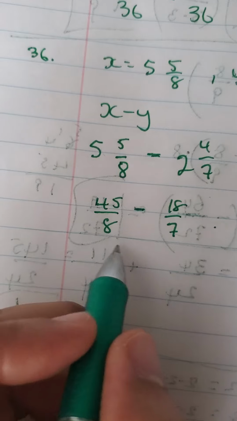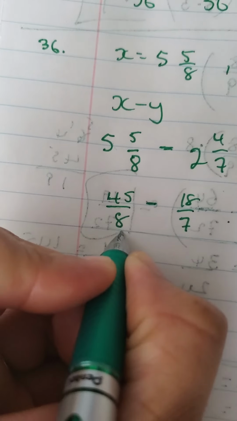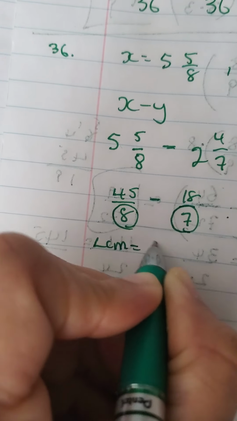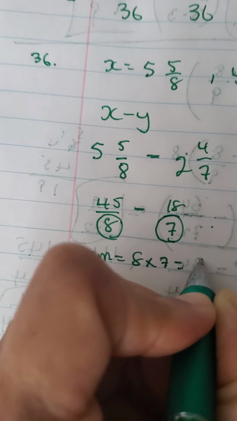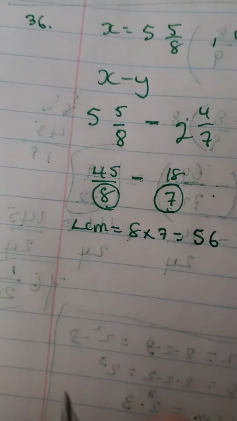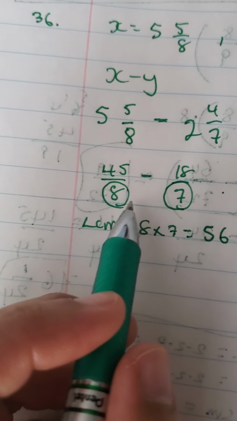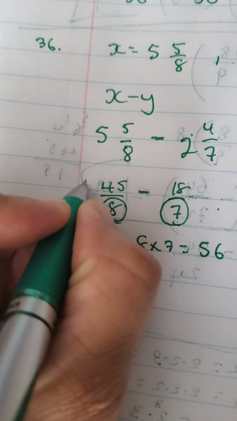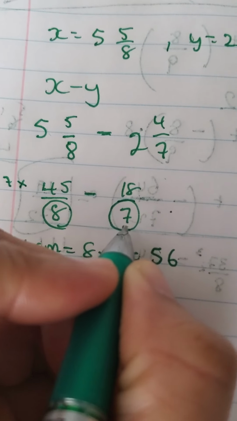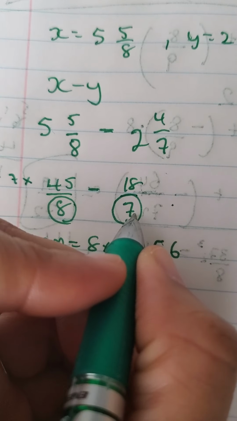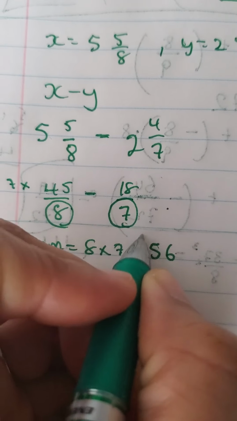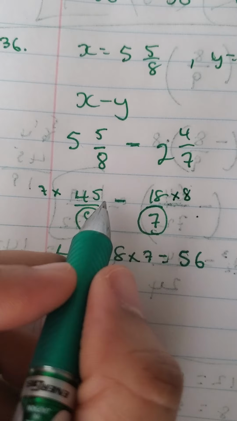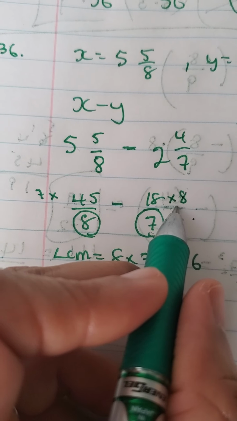So this is actually my LCM. Clearly, you can see 8 and 7 don't have any common factors. So chances are the LCM is their product, which is 56. So what factor of 8 will give me 56 that is missing from 8? That would be 7. And the factor of 7 that will give me 56 that's missing is 8. So let's see what's 7 times 45, and let's see what's 18 times 8.